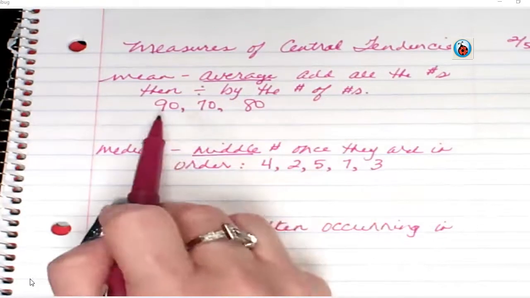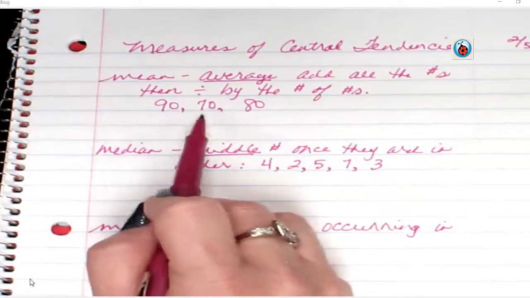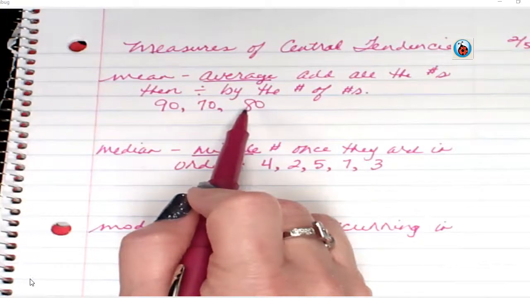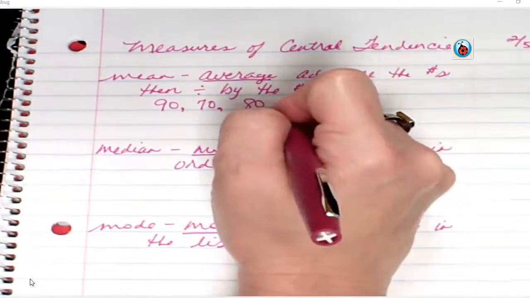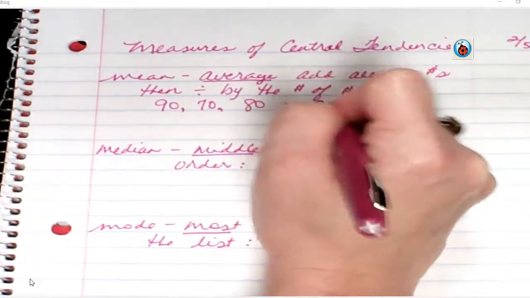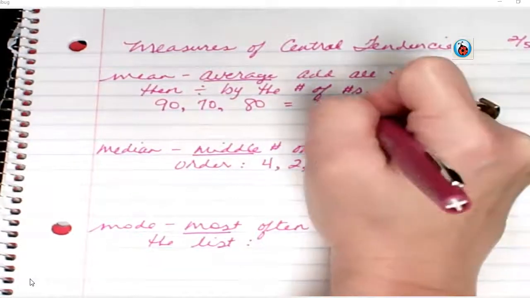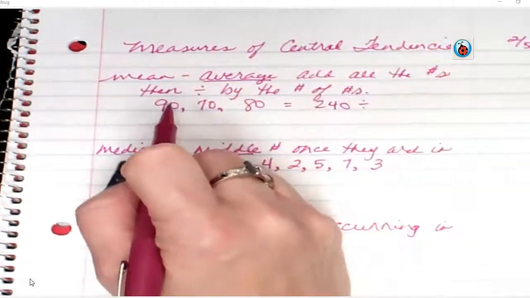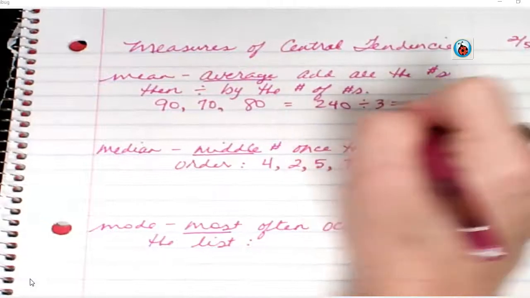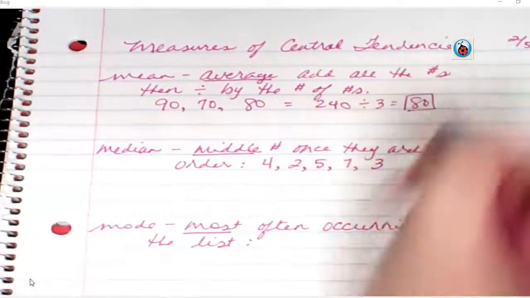So for instance, if you had 3 test scores of a 90, a 70, and 80, and you wanted to know your average, you would add them all up, and you would get 240. You would then divide by the number of numbers, 1, 2, 3, and your overall average would be 80.